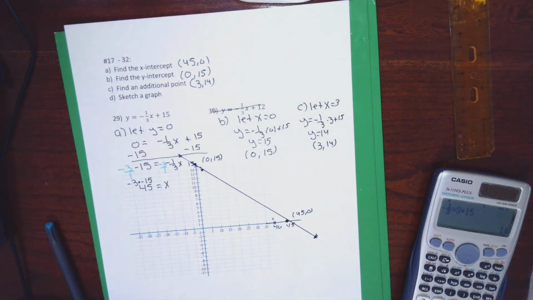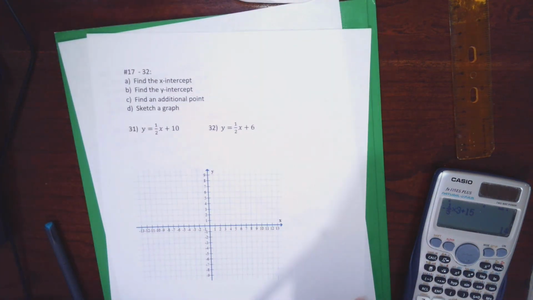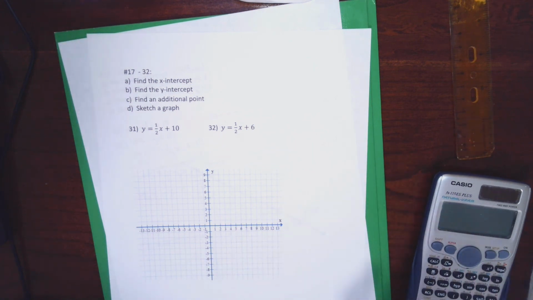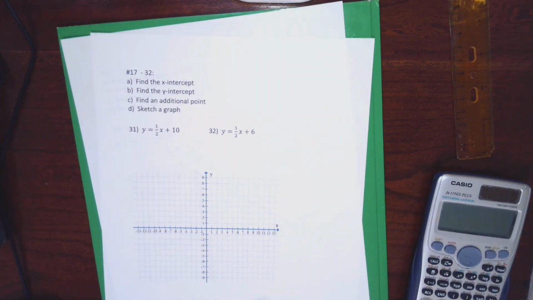You can try 31, and we'll move on to part 3. Don't skip part 3 because it has a really important concept of vertical and horizontal lines. It's the one of these things is not like another in this chapter, vertical lines and horizontal lines, and you don't want to skip that video. And if you're burned out, wait till you're fresh to watch it.